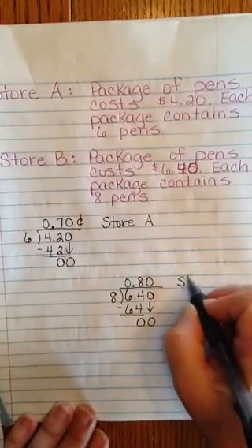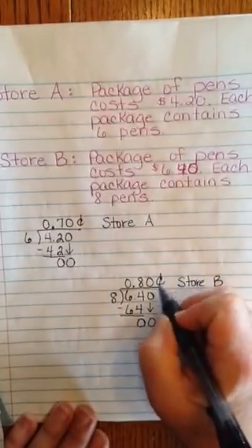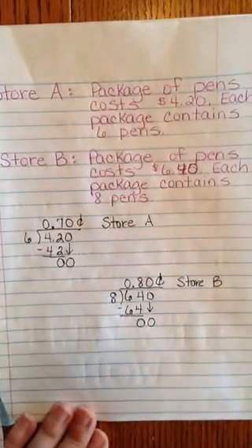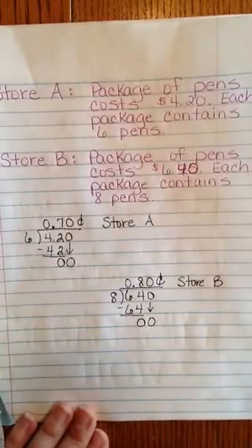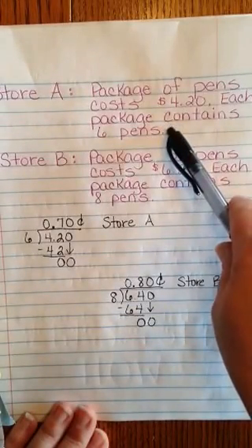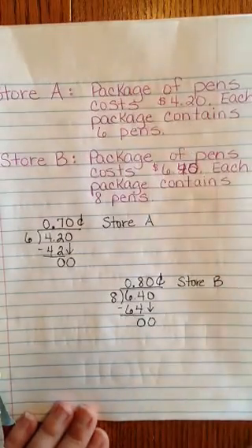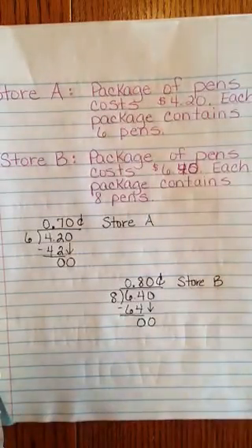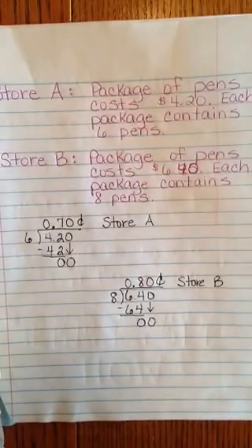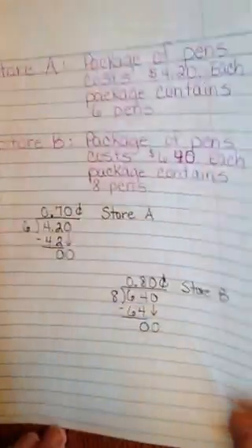So at store B, the cost is going to be 80 cents, where at store A it was 70 cents. So even though I'm getting a lesser amount here at store A, this is still the better deal. So store A would be a better deal because the pens are 10 cents less each. Let's look at our next example.